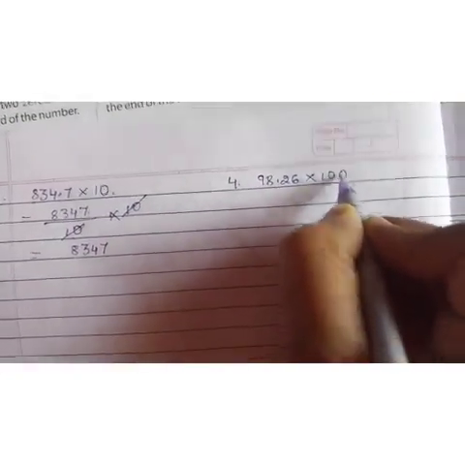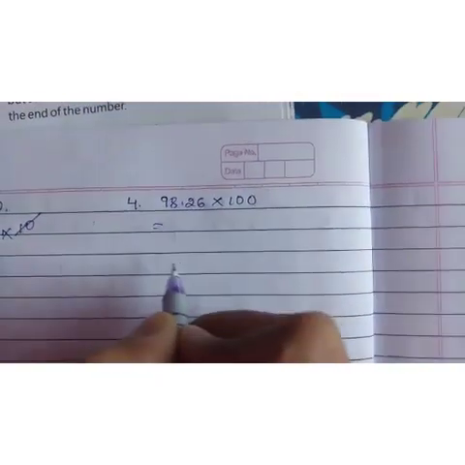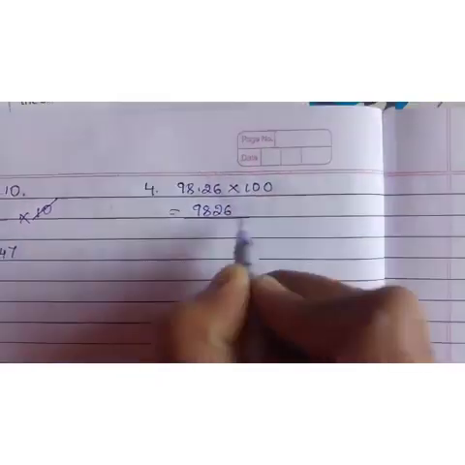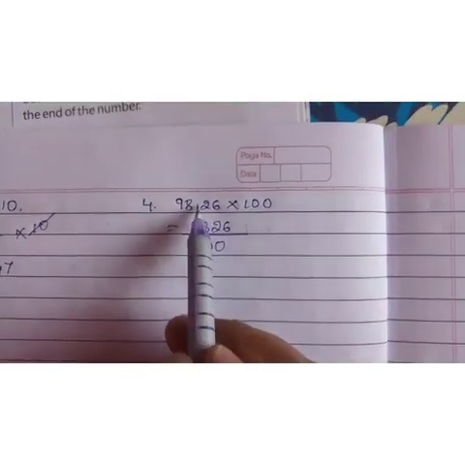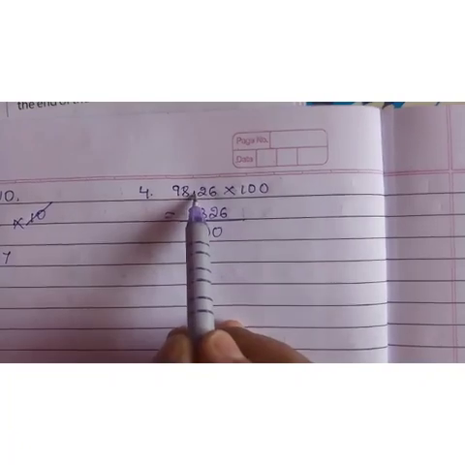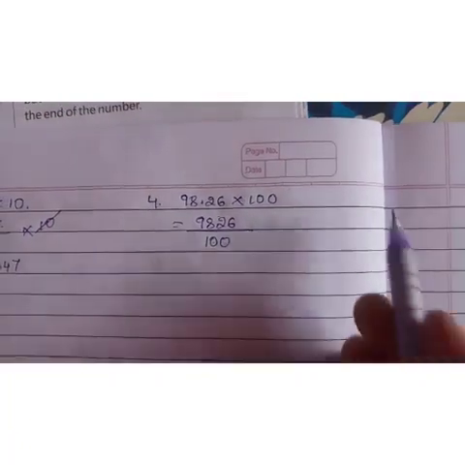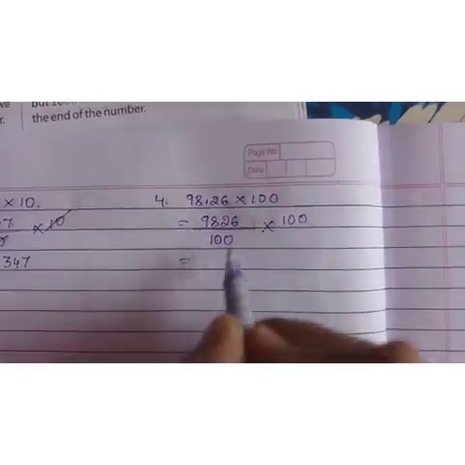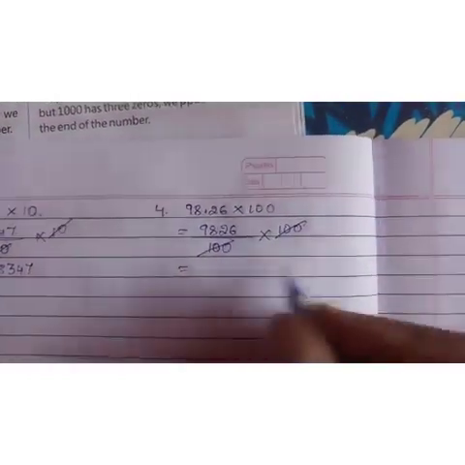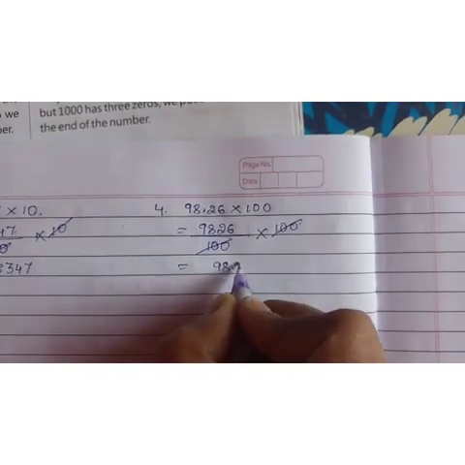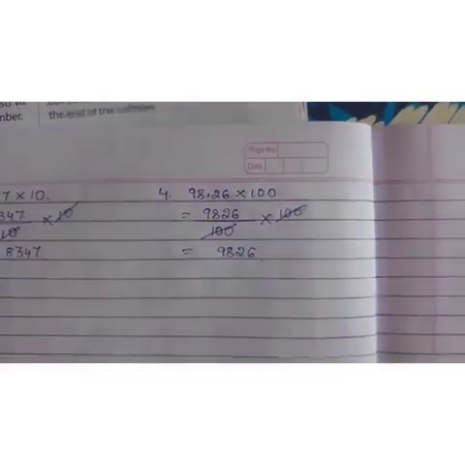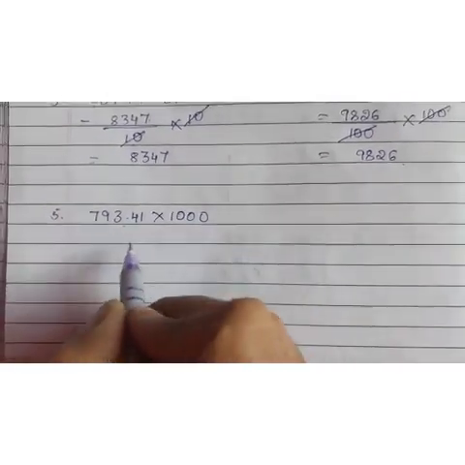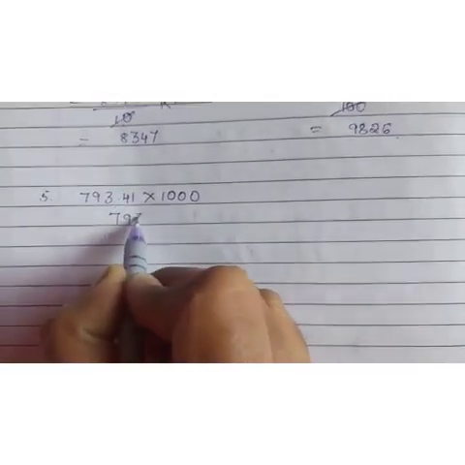Similarly, if I take another example, say 98.26 into 100. Now I can write it as 9826 upon 100 because decimal point becomes 1 and after decimal we have 2 digits, that is 2 zeros. So into 100. 100 gets cancelled. What is remaining? 9826.